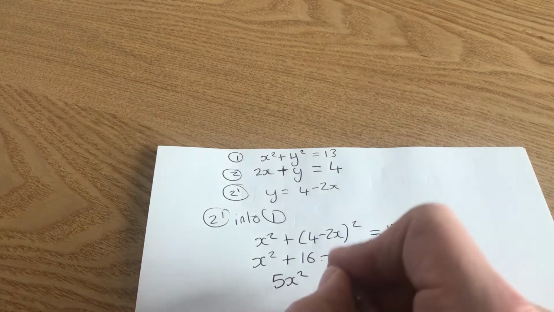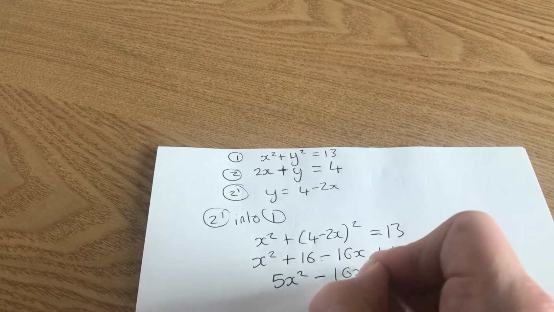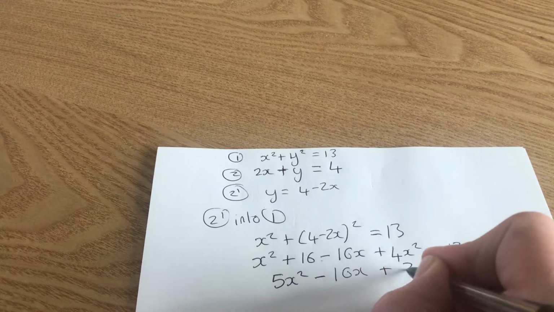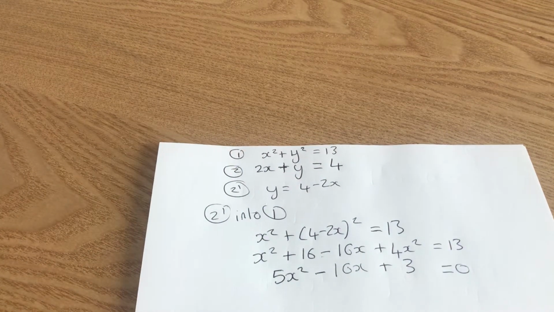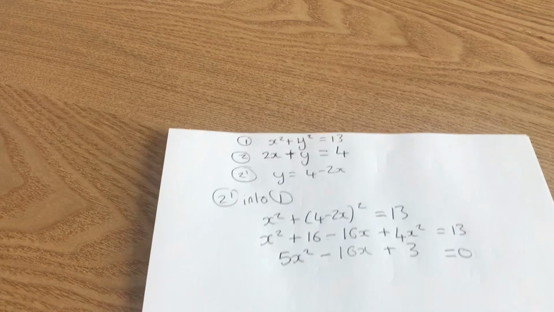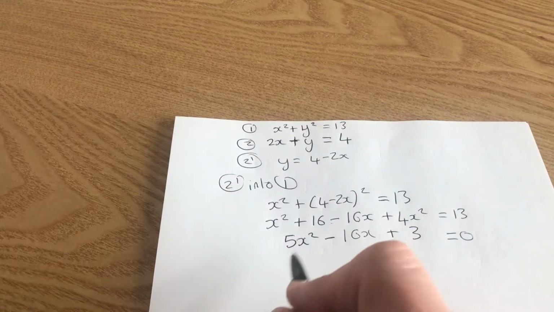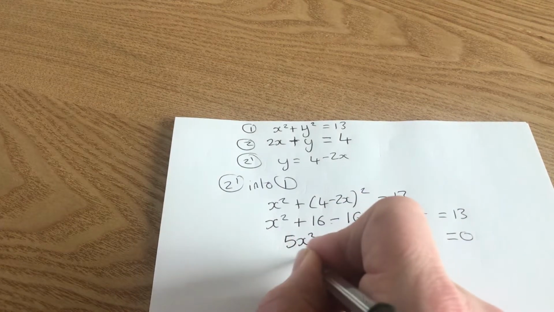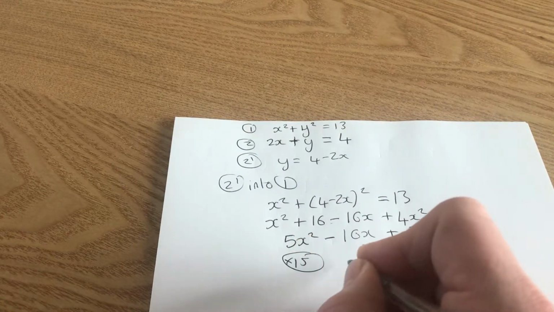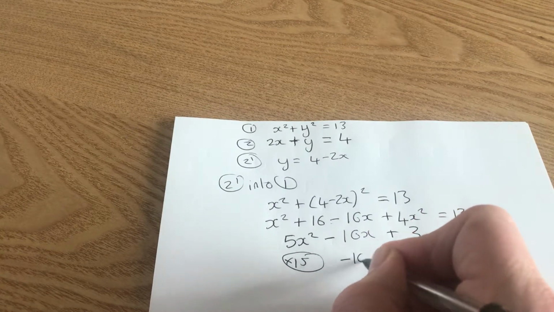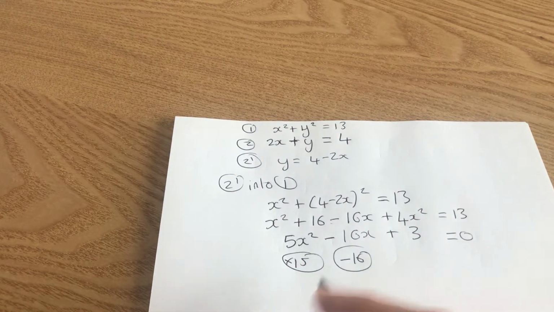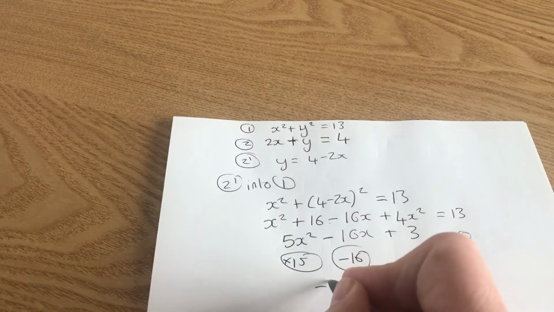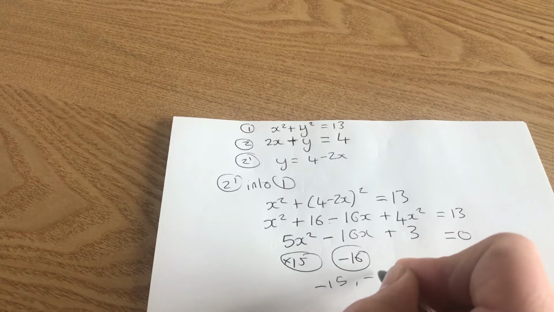I've got minus 16x, and I'll bring this 13 over, subtract it from 16, I've got plus 3. I'm going to play with this a bit, see if it factorises. Just a reminder, I'm going to think, well, 3 times 5 is 15. I need something to multiply to 15 and then add to make negative 16. That's 5 times 3 is 15. This helps me a little bit. And what I get is negative 15, negative 1.